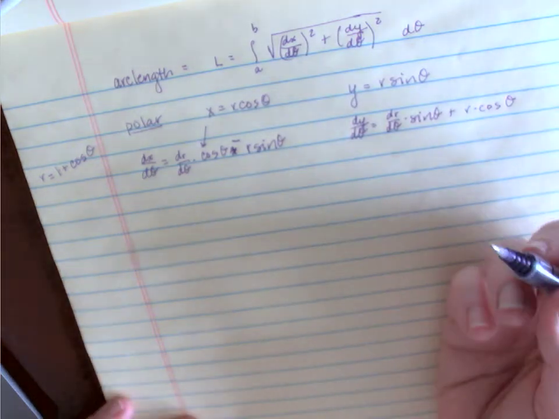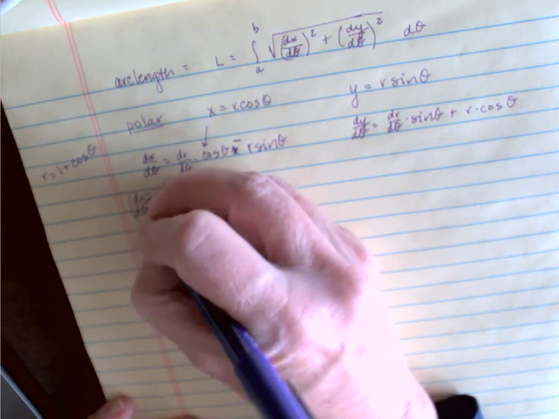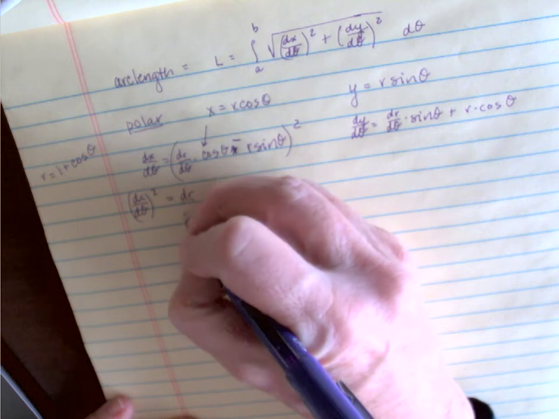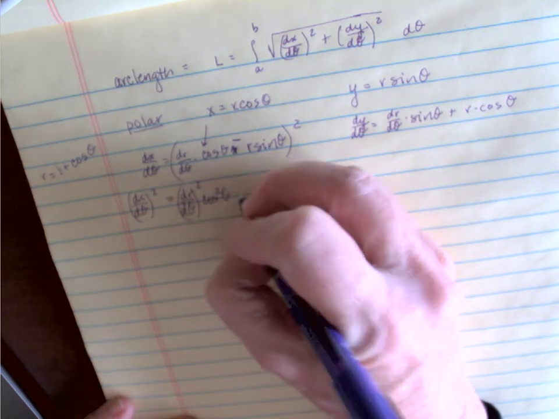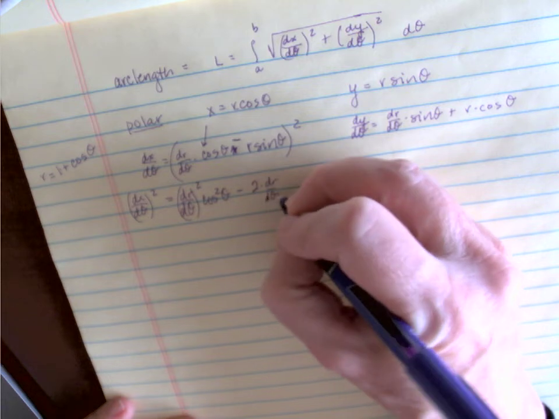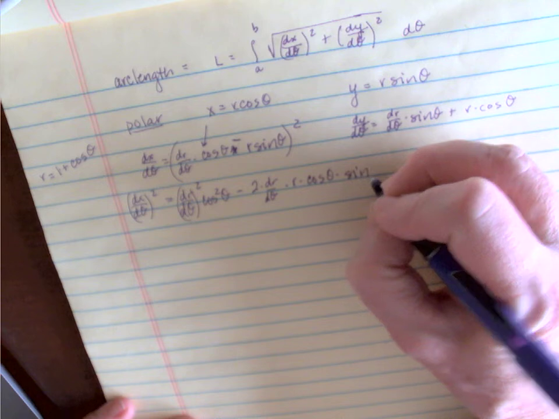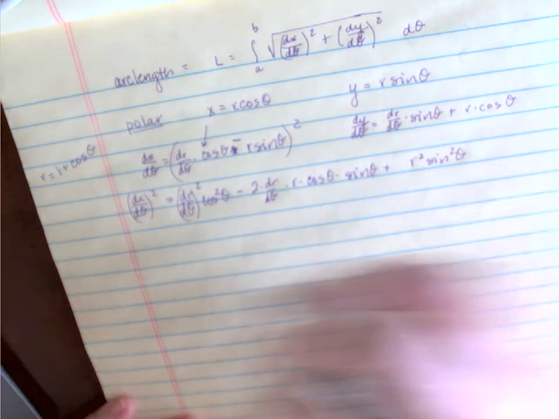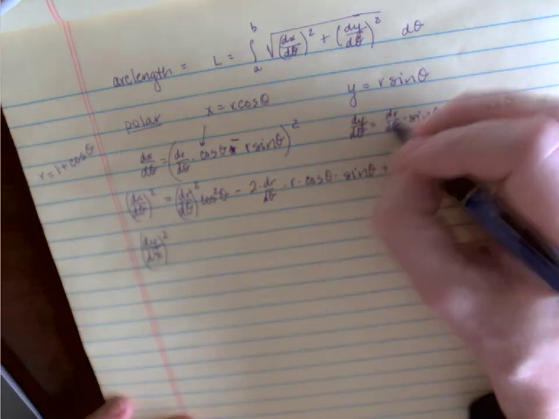And then we need to square these things. We need (dx/dθ) squared. So let's just do that. This (dx/dθ) squared is going to be, we're squaring that binomial, so it's going to be (dr/dθ) quantity squared times cosine squared θ, minus 2 times dr/dθ times r times cosine θ times sine θ, plus the last thing squared, r squared sine squared θ. And (dy/dθ) squared is going to do the same thing.